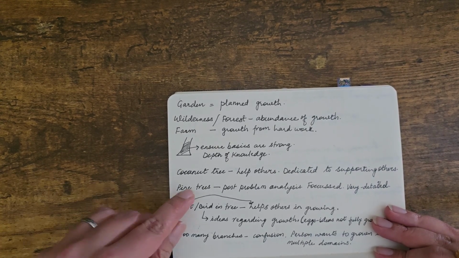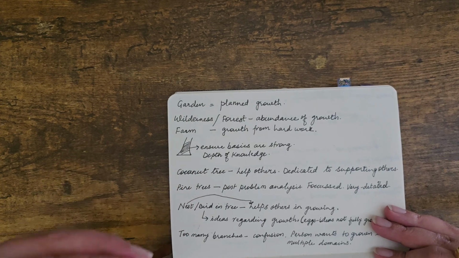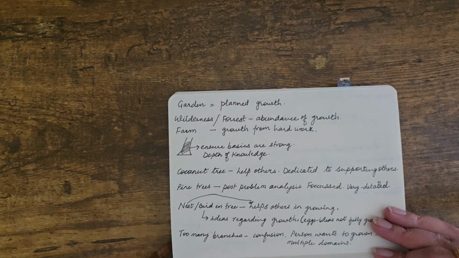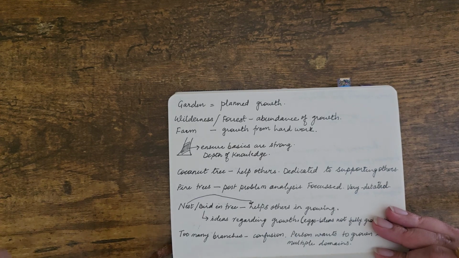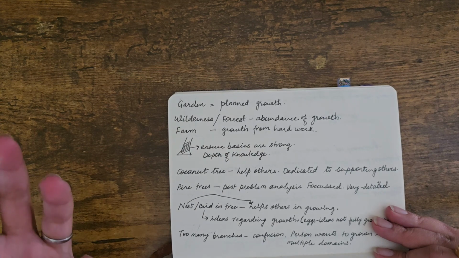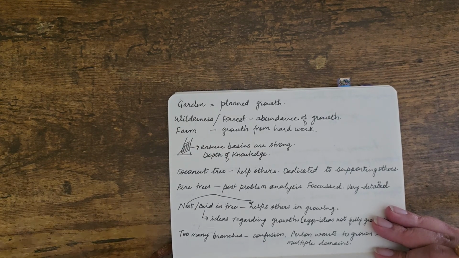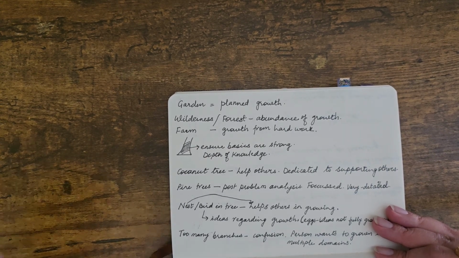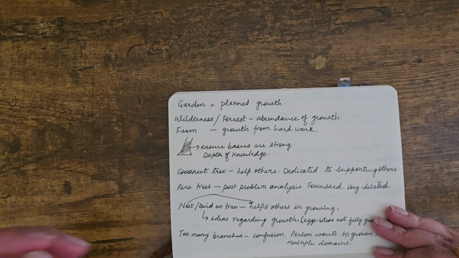And if we look into some of the most commonly drawn types of trees, so if it's a coconut tree, they are very helping in nature. Now think about the nature of the coconut. Everything from the coconut tree, and everything from the coconut, is made into something, from the outer shell to water to the actual coconut inside. So they are very helpful. They dedicate their life towards supporting others.